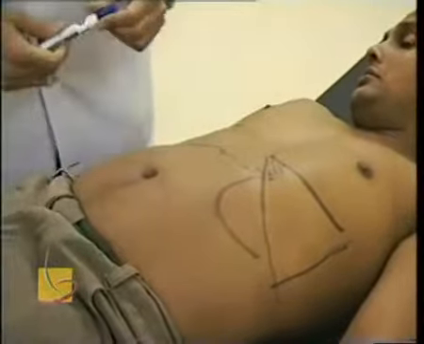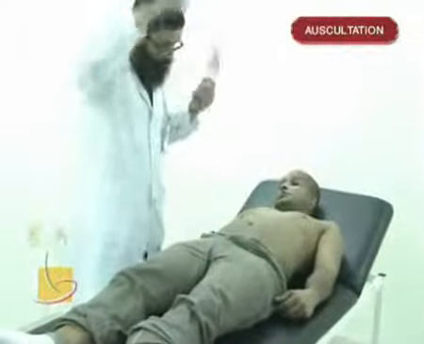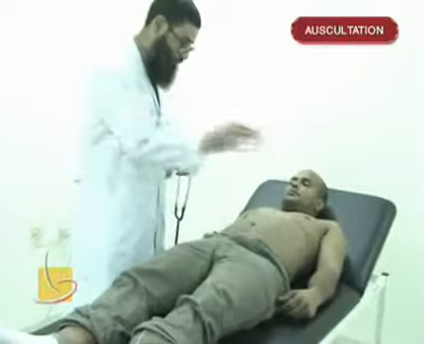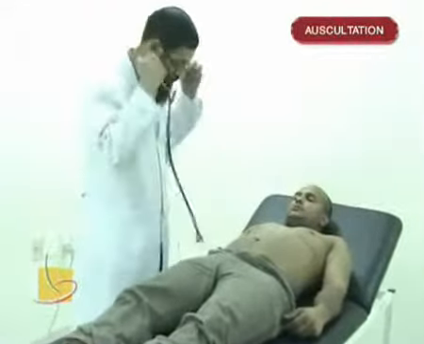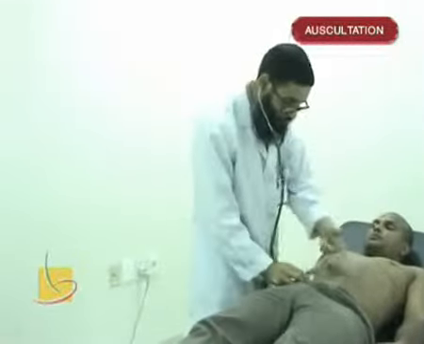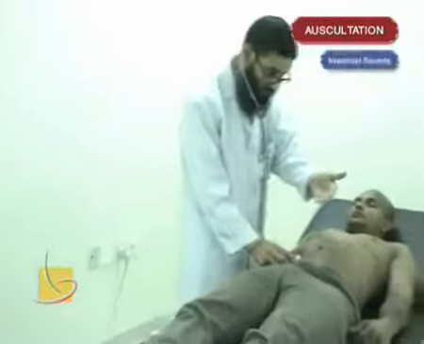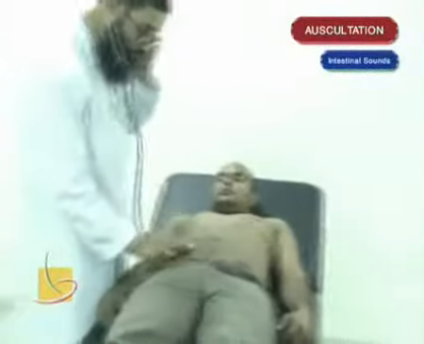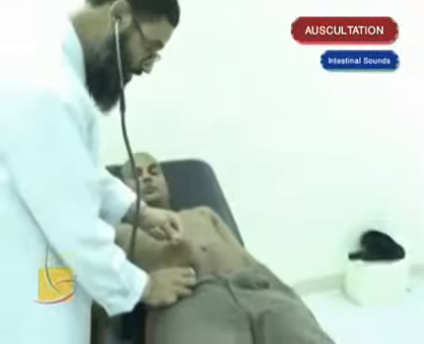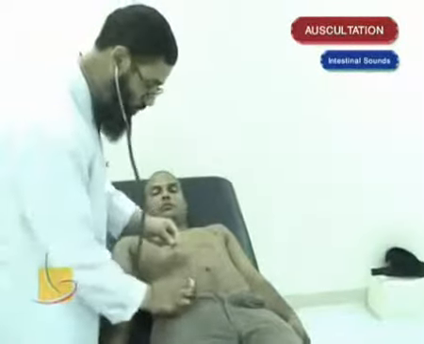Now what is left in the abdomen is auscultation, and there is not much to be said about auscultation because there are 1, 2, 3, 4 points and that's it. Put a stethoscope on the iliac fossa, right or left. I prefer the right side, and keep it for some time and document the intestinal sounds, whether they are exaggerated or not. Keep the stethoscope for a couple of minutes to appreciate intestinal sounds. You don't remove the stethoscope quickly. Keep it for a few minutes.